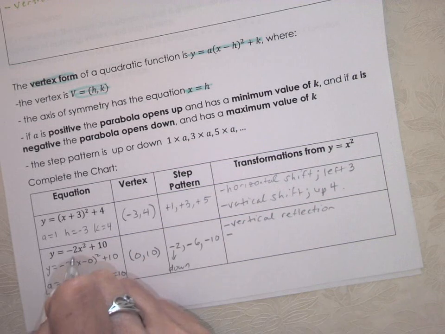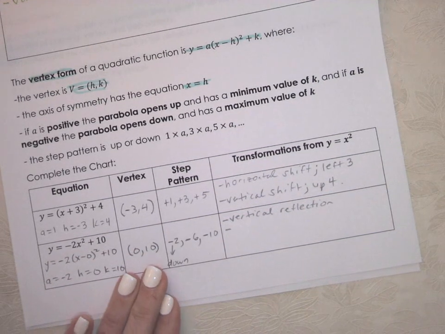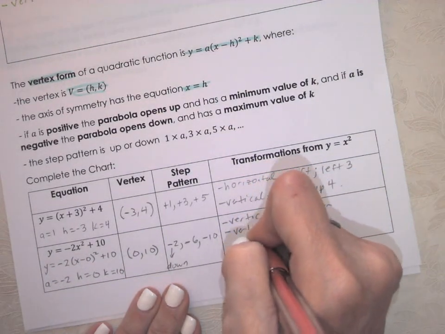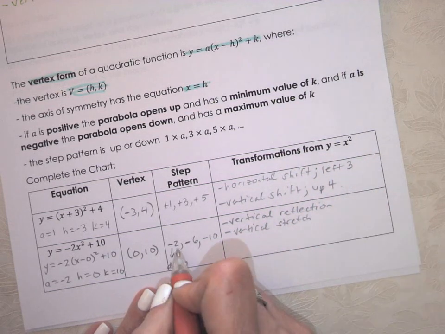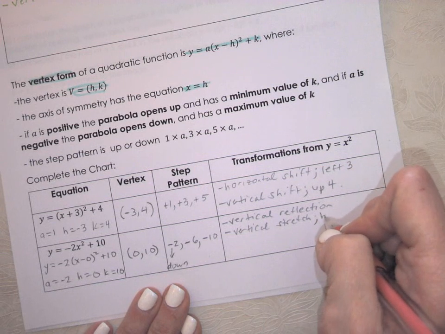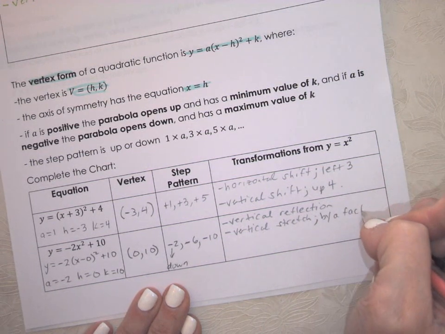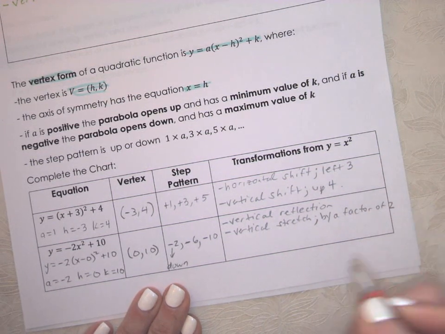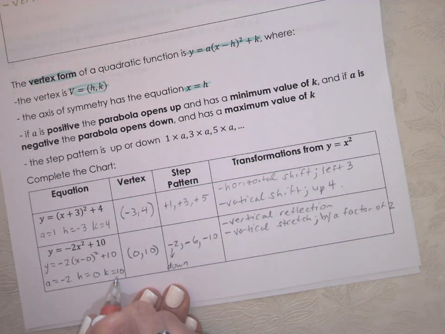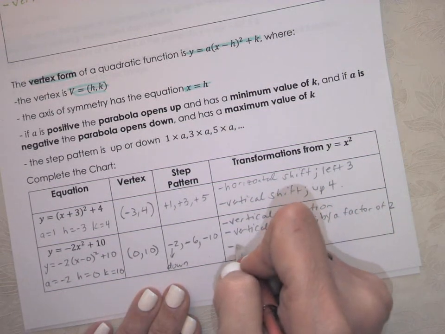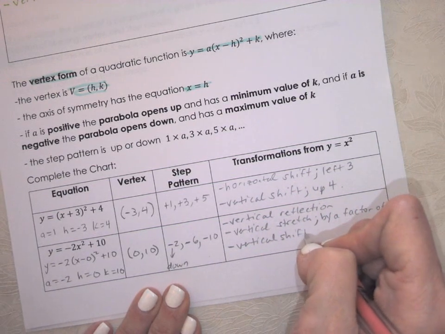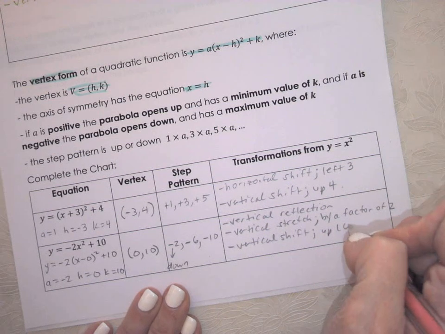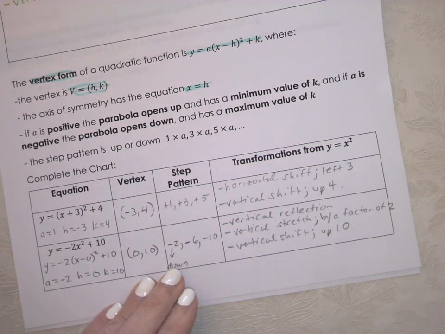The 2 means we stretched it. It should be narrower, so we call that a vertical stretch. And we doubled all our steps, so that's by a factor of 2. And then we also moved up 10. So K is our vertical shift, and it would be up 10. And again, if you're not sure, then you just come back to your Desmos and make sure that everything lines up.